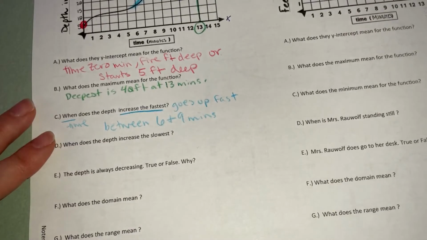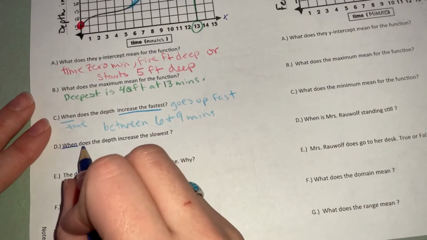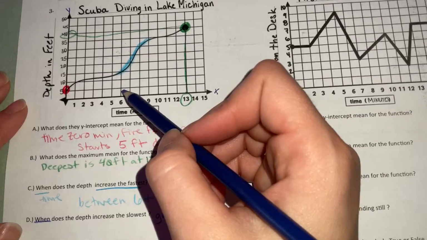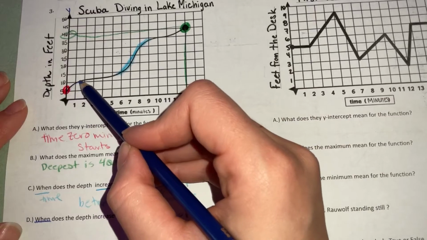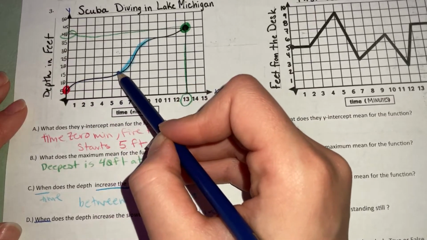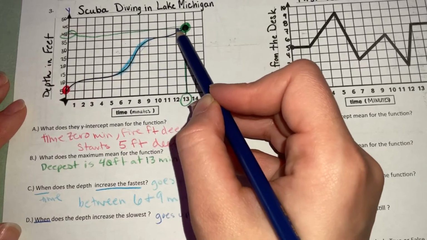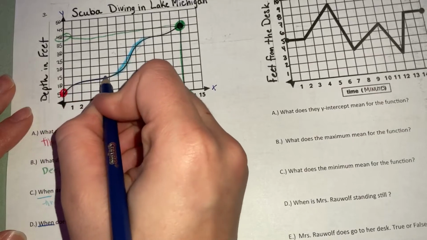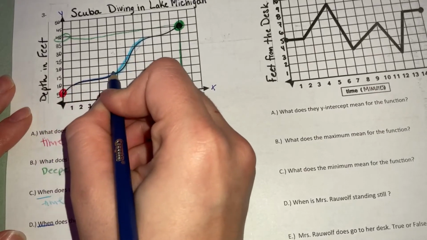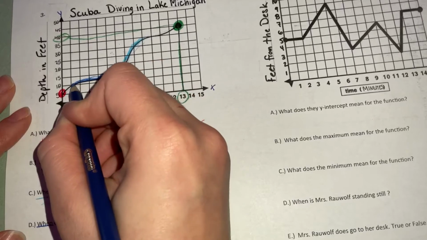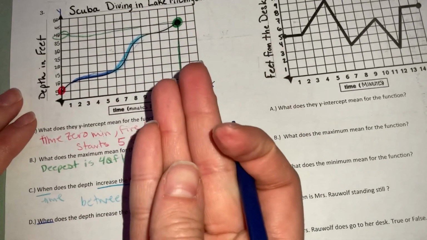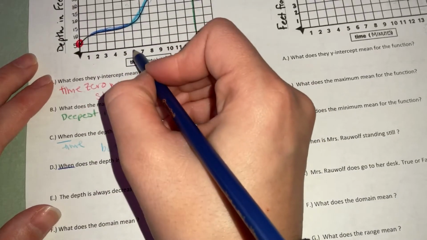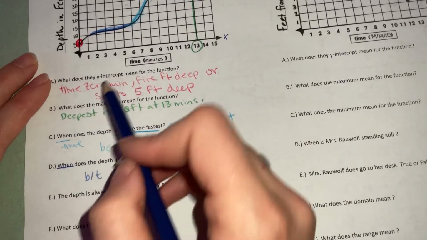Okay, we have another when question. So this is talking about time. So when does the depth increase the slowest? So this is when it goes up slow. Okay, so we're getting deeper, kind of slowly getting deeper. This is where we go really fast, and then we have another one where we're going a little bit slower. So I'm going to say right here, see how it almost looks flat right here? I'm going to say that this time is the slowest because you're going up, but just barely. So the time between that is 1 and 6 minutes. So between 1 and 6 minutes.